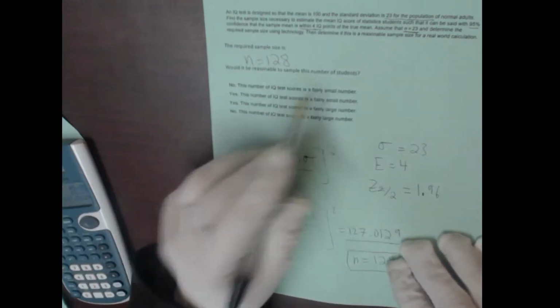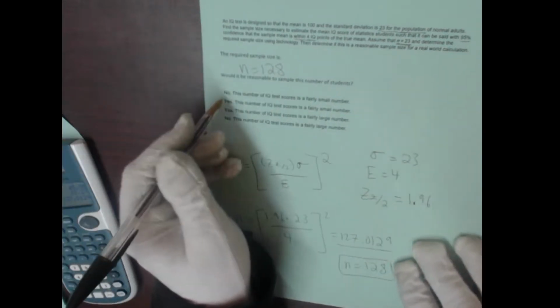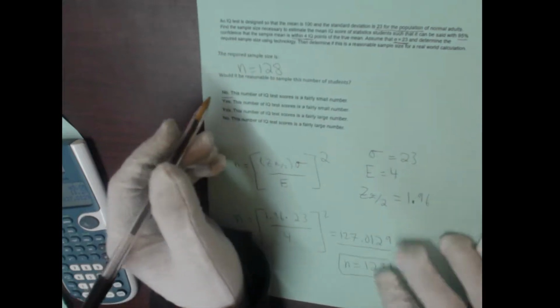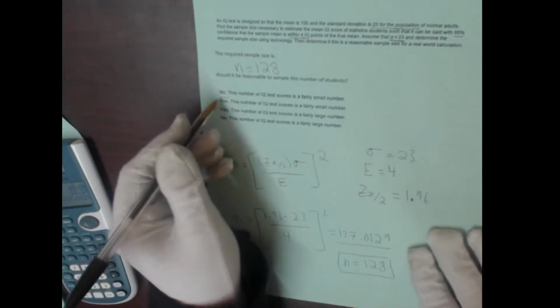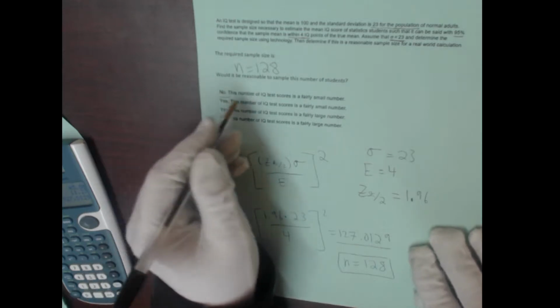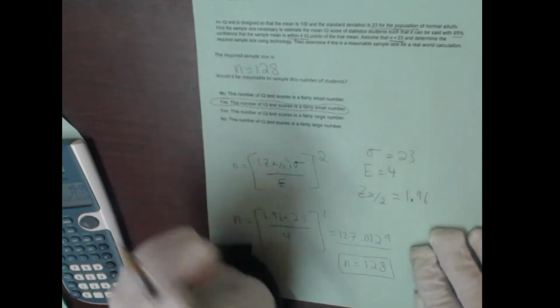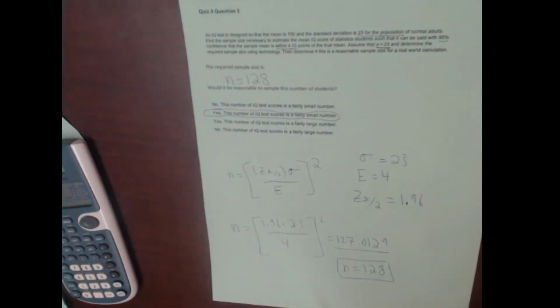So would it be reasonable to sample this number of students? I would say yes. Maybe not at PCC because we don't have 100. Maybe we do have 128 students. I don't know in statistics. Anyway, I would say yes. The number of IQ test scores is a fairly small number. We only have to survey 128 people. That is doable. Okay, that's the end of chapter 7.